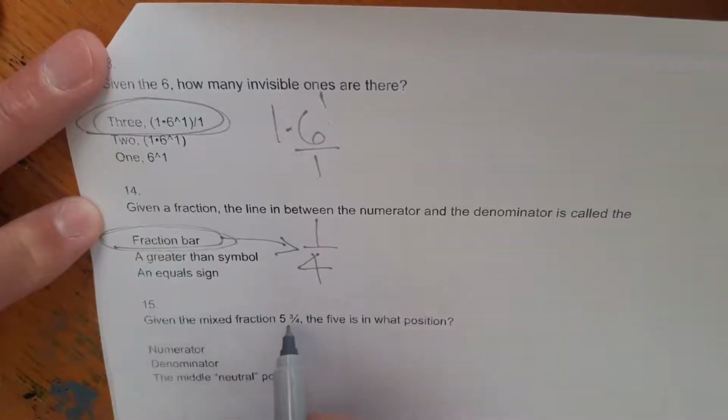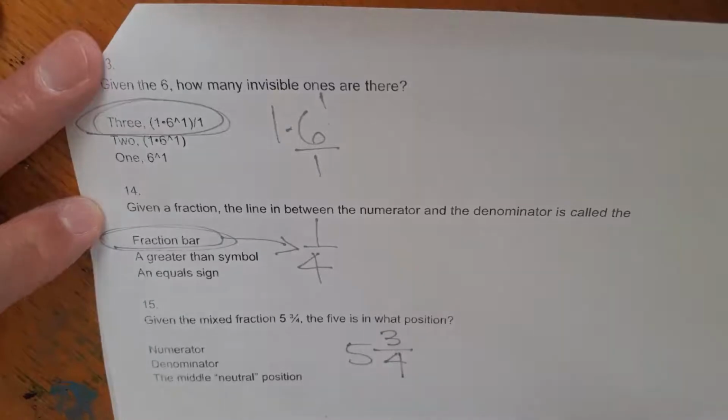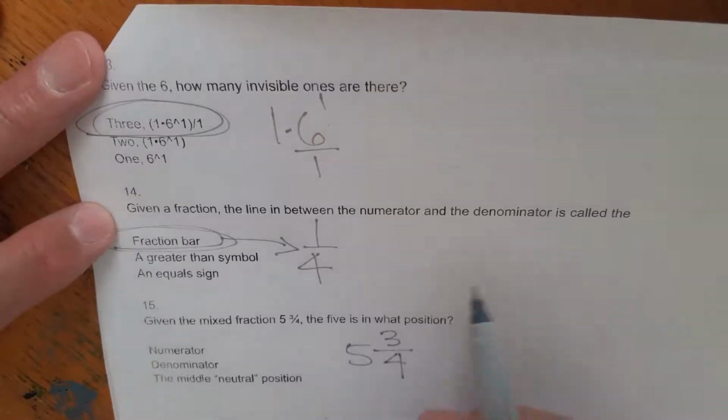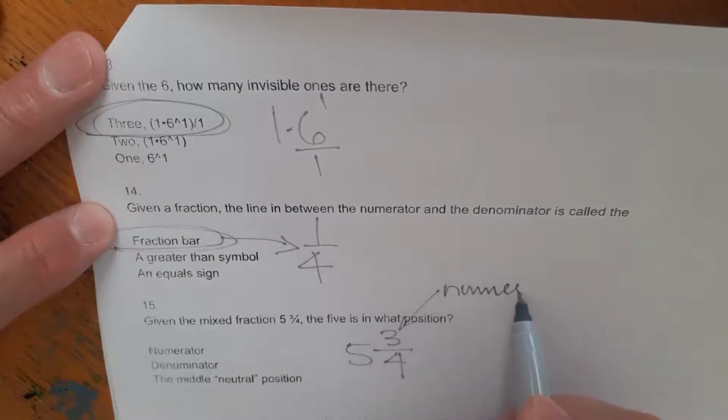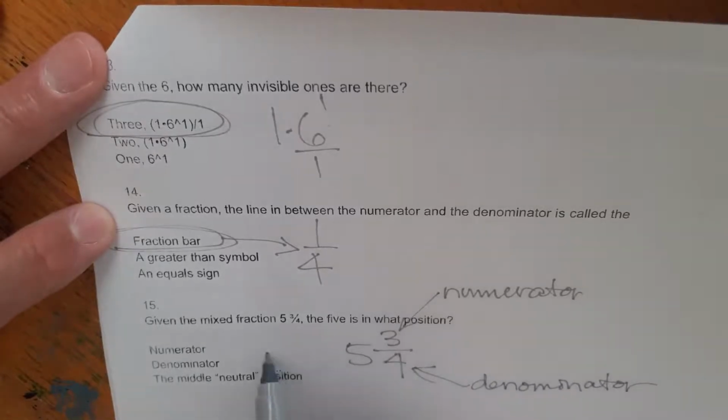Given the mixed fraction 5 3/4, the 5 is in what position? So this really blows the mind of students. If you write this on the board and you say name the positions, right? Students will pretty much always say numerator. Okay. They will then say denominator. So what position is this?